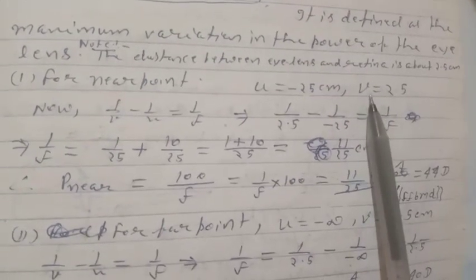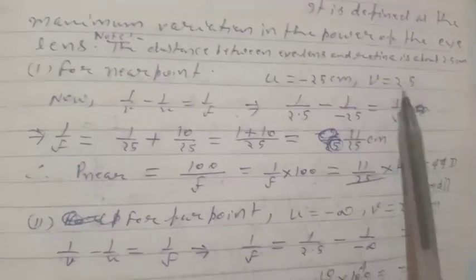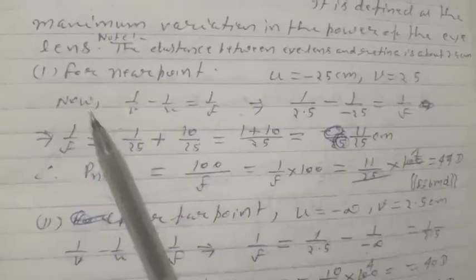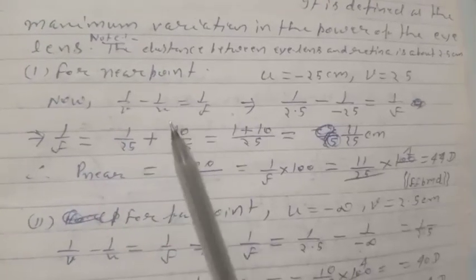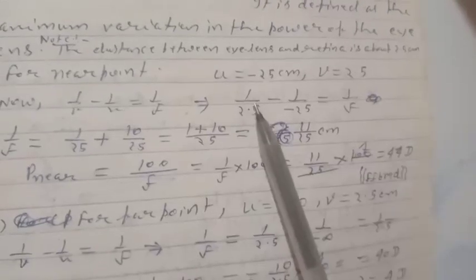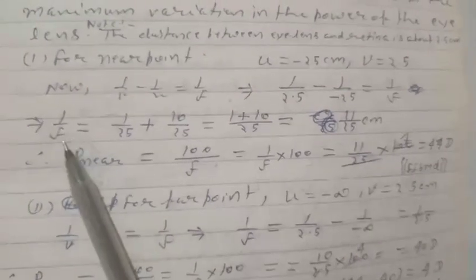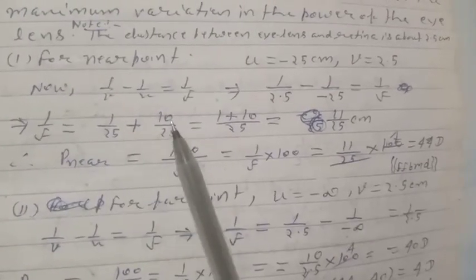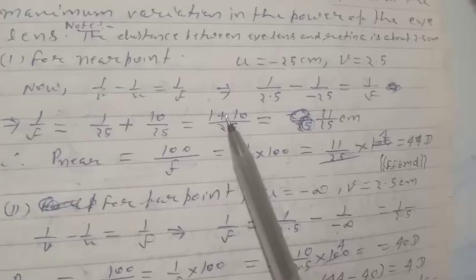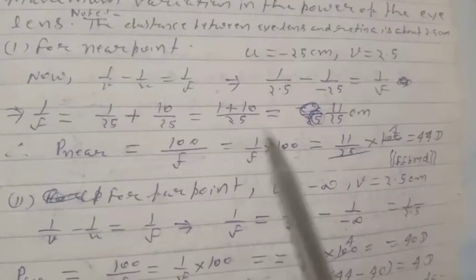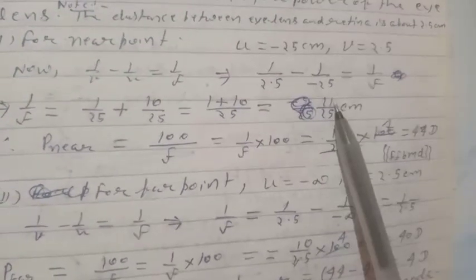Now using the lens formula 1/v minus 1/u equals 1/f, we have 1/2.5 minus (minus 1/25) equals 1/f. This implies 1/f equals 1/2.5 plus 1/25 equals 11/25 per centimeter.